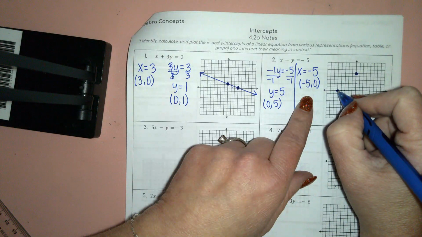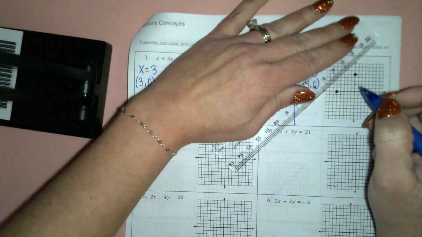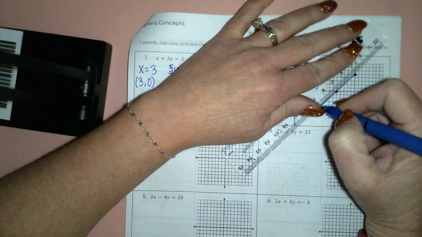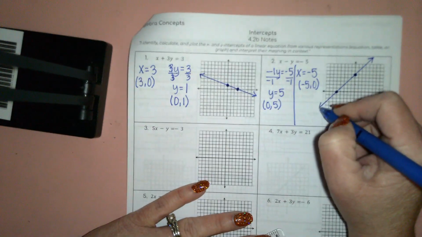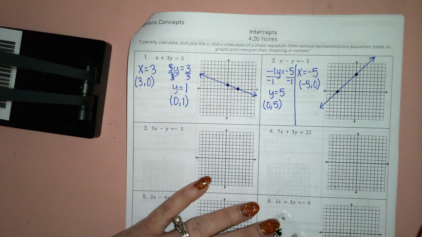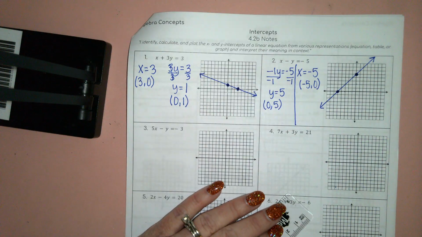Place my dot, and again, on Pair Assessment, once you place that second dot, it'll automatically draw your line, but on your notes, you need to draw your line to connect the two dots, and the line should go all the way through your graph. This is called graphing by using intercepts.